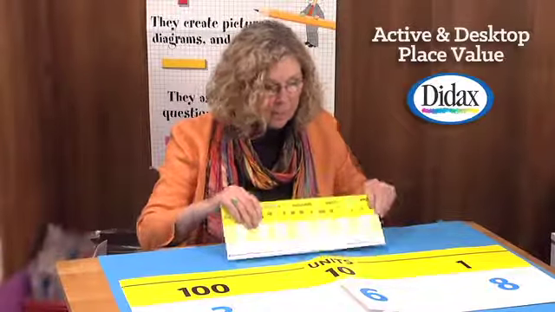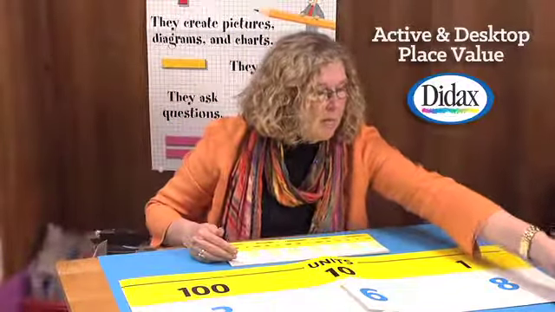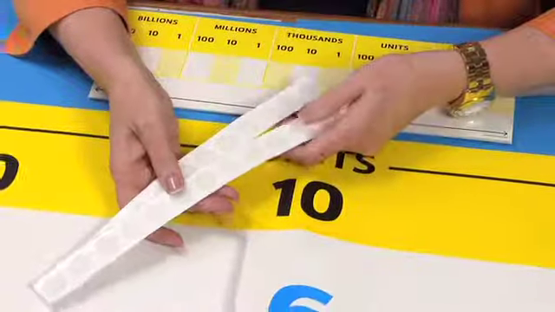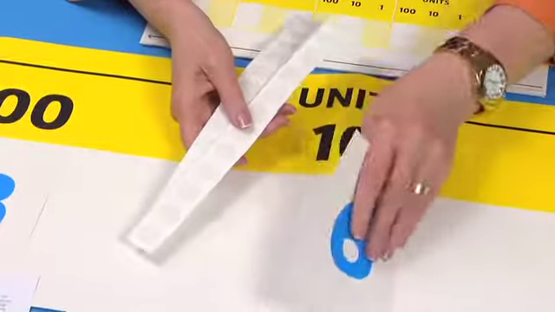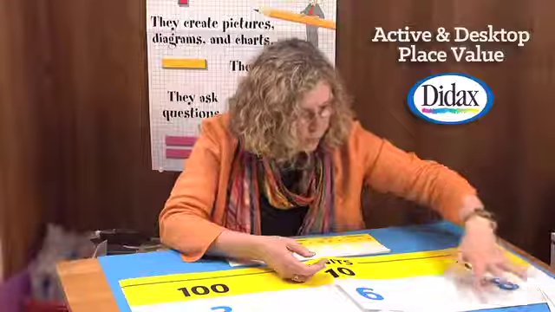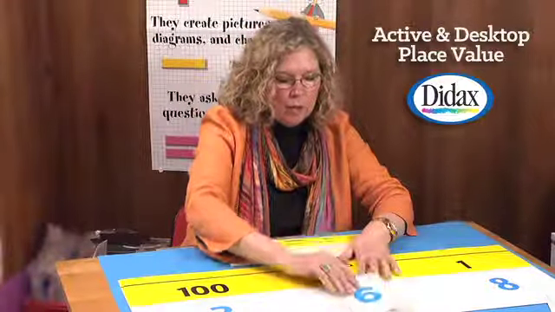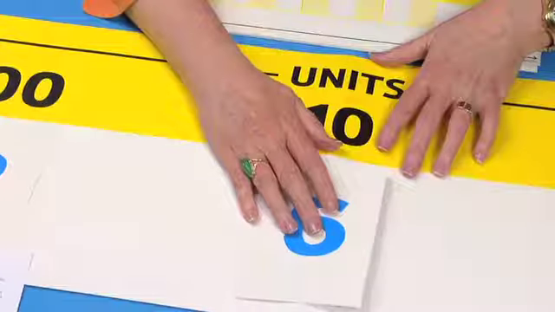As well as the desktop set, you also get lots and lots of these Velcro tabs. This is so that if you want to place a spot on the chart and on the back of the numbers, you can permanently put them on the chart, and it will allow the students to place the numbers onto the chart if they're not actually holding them.